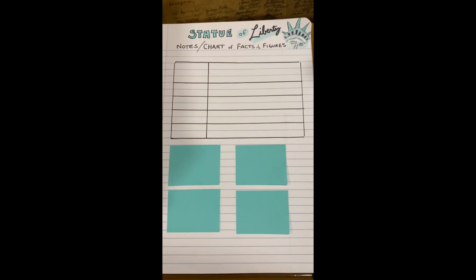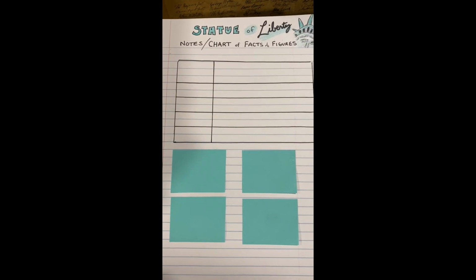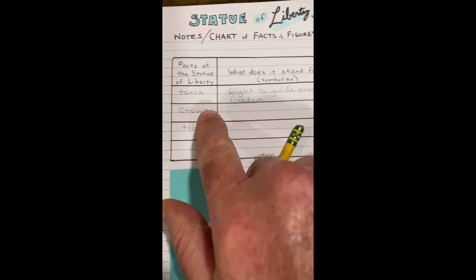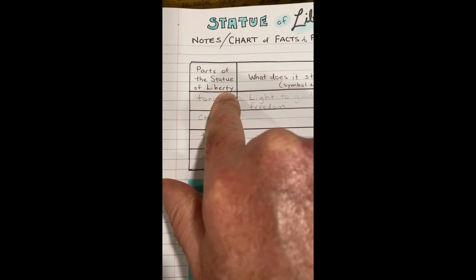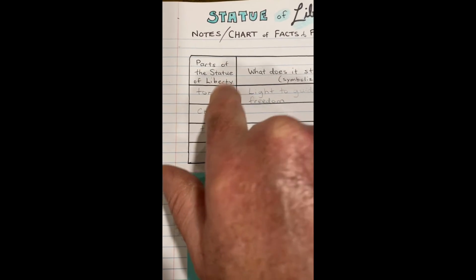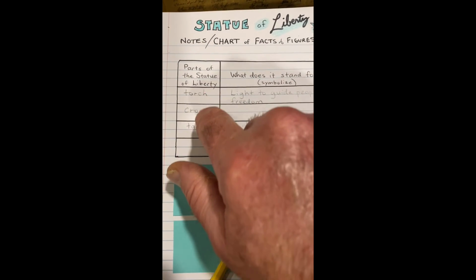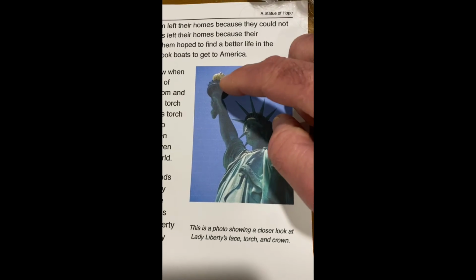And there's lots of different ways to take notes. So we'll talk about this as one possible way to do this. All right, based on this article then, I made a chart. I titled the column here, Parts of the Statue of Liberty, and what does it stand for or symbolize? I put down 3 things that I know are really important. They're obvious. We see a torch, we see a crown, we see a tablet.